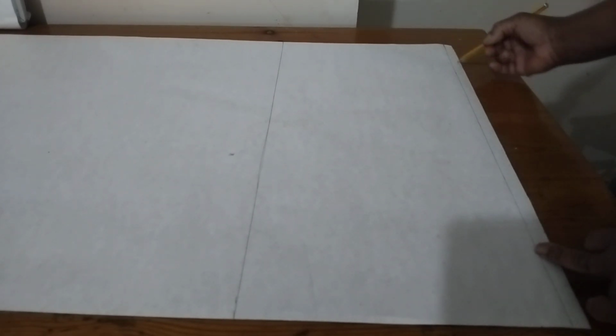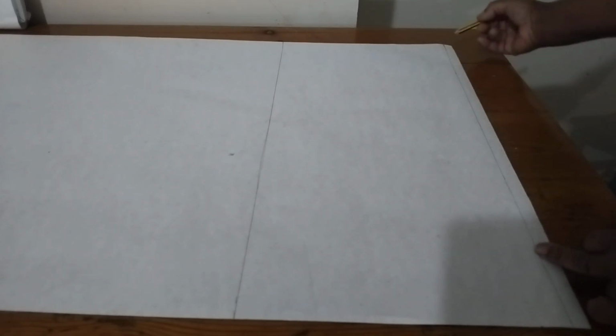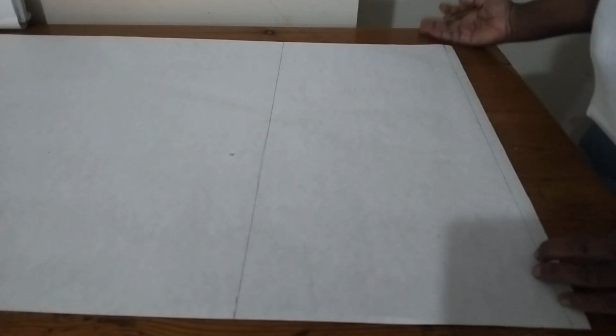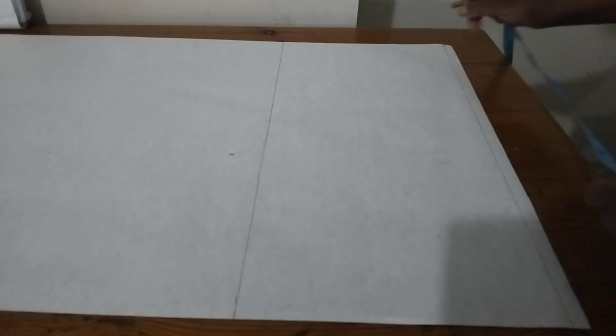On the shoulder, I'm going to take the neck width. If you don't know the neck width, you can take a tape measurement, measure your neck round, and divide whatever you get by 5. So you get an approximate neck width. Or you can just use 3 inches. So I'm going to use 3 inches neck width.